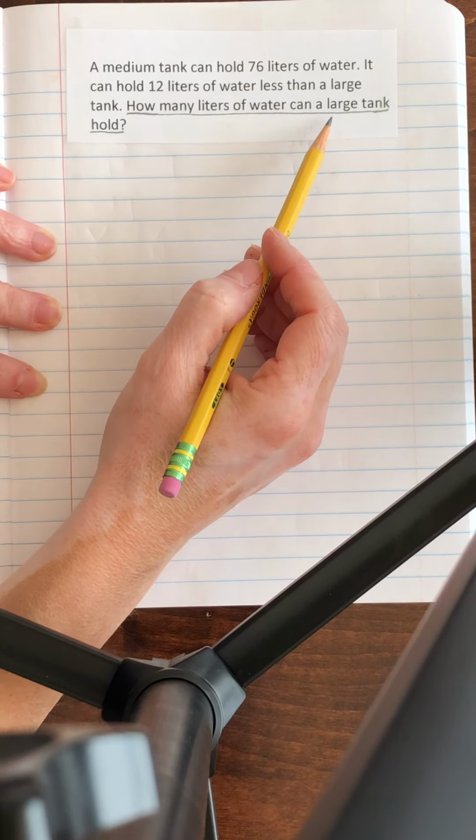Write down your statement. Remember, we're going to scooch down. I'm going to see if I can do this with my tripod here. And we're going to write the statement at the bottom here, which is a large... Ooh, this is hard with this tripod. Ooh, tricky, tricky. A large tank. This is tricky. Oh, my handwriting's going to be terrible because of this tripod.